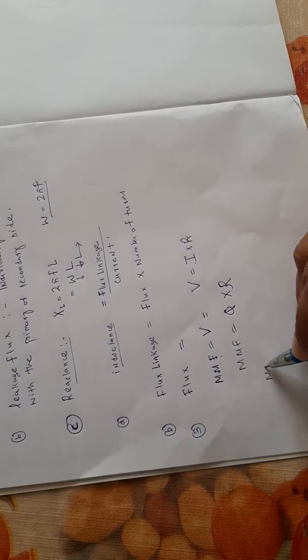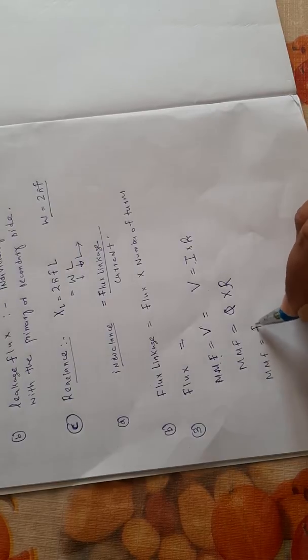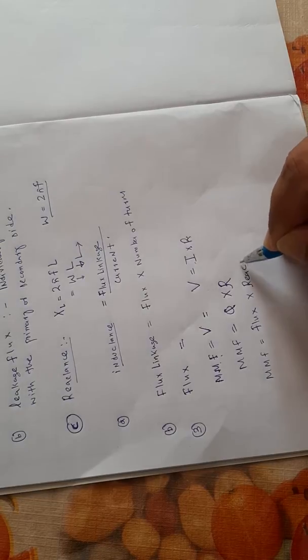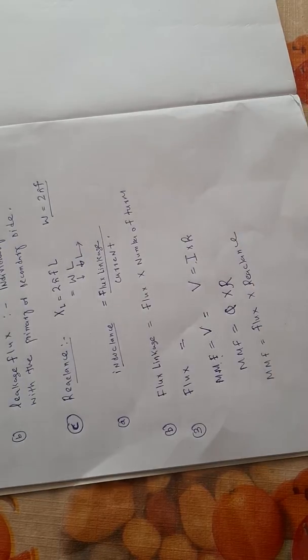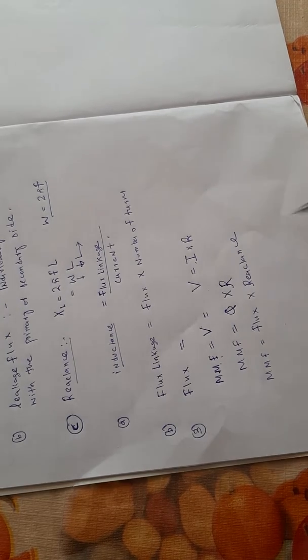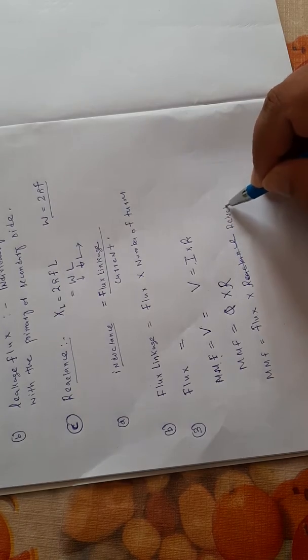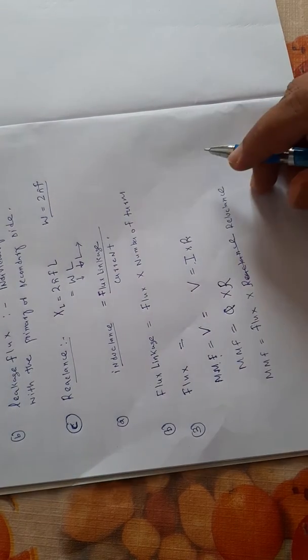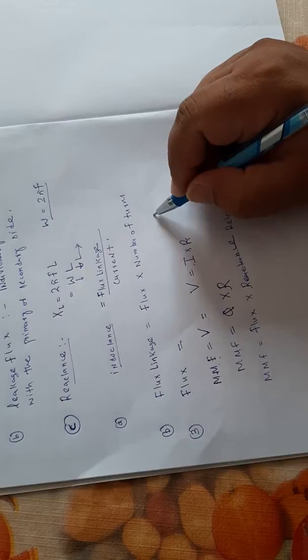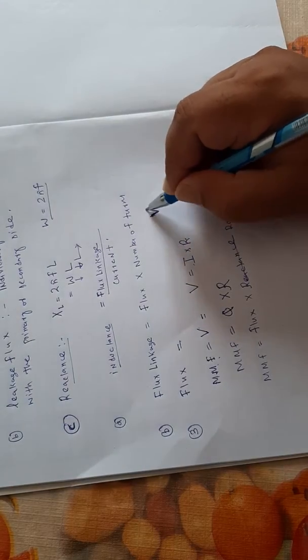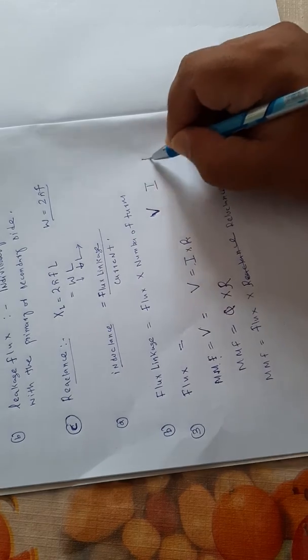So you can write mmf is equal to flux into reluctance. Reluctance is the magnetic equivalent of resistance. Again I will write your voltage, your current, your resistance.